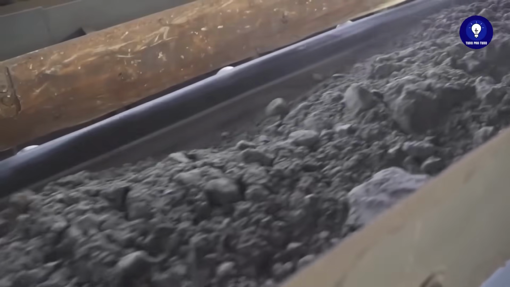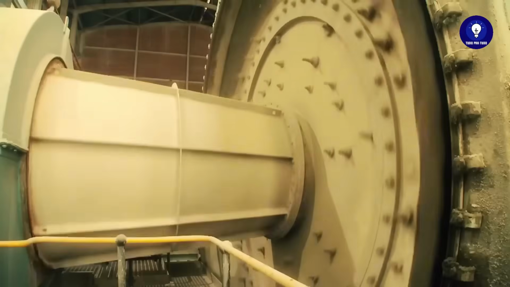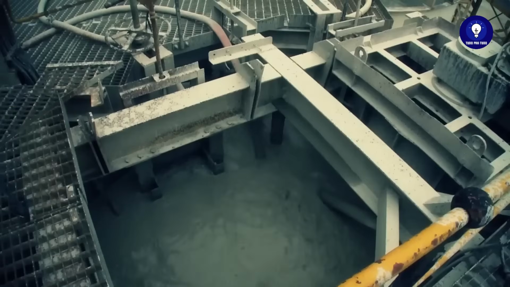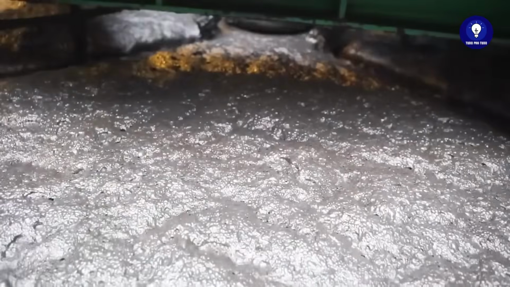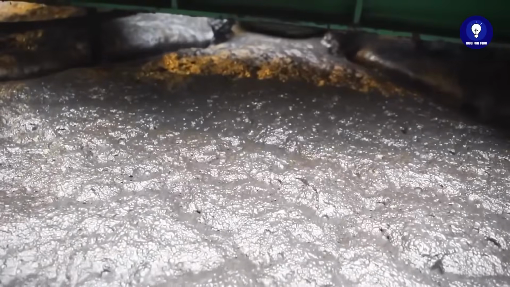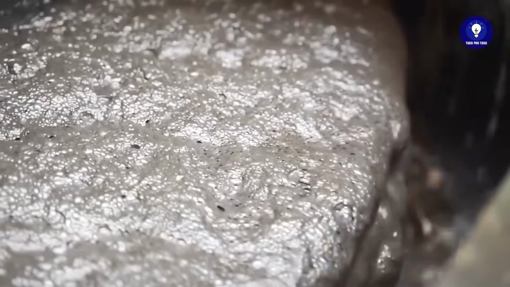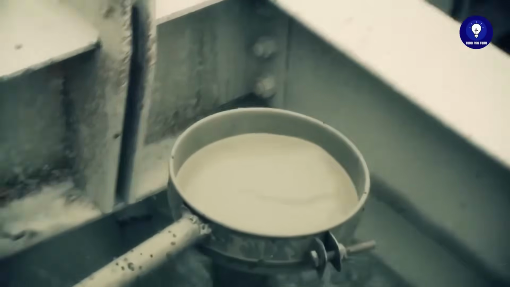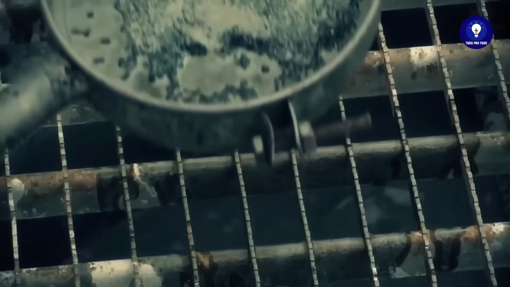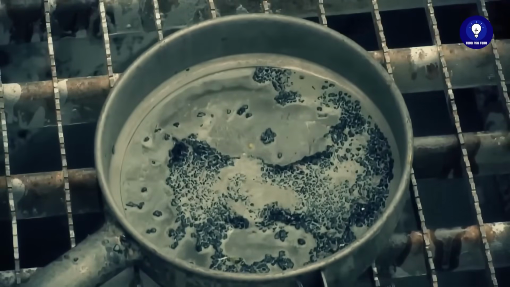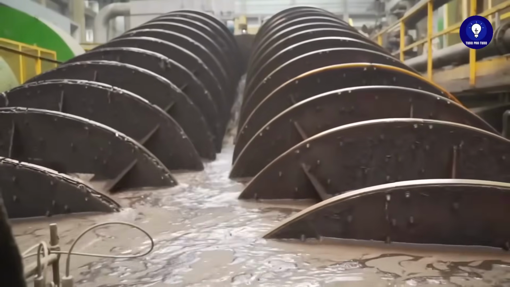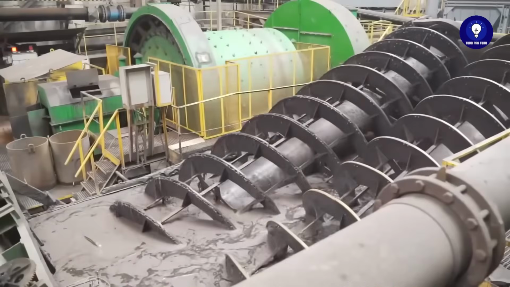After grinding, the most common method to separate the gold is flotation. In this process, the ground ore is mixed with water and special chemicals in large tanks. Air bubbles are injected into the mixture, and the gold particles, which are hydrophobic, do not mix easily with water. They stick to these bubbles and rise to the surface, forming a gold-rich froth called concentrate. The rest of the rock, which is hydrophilic, sinks to the bottom of the tank. The froth is then collected and sent to the next stage.